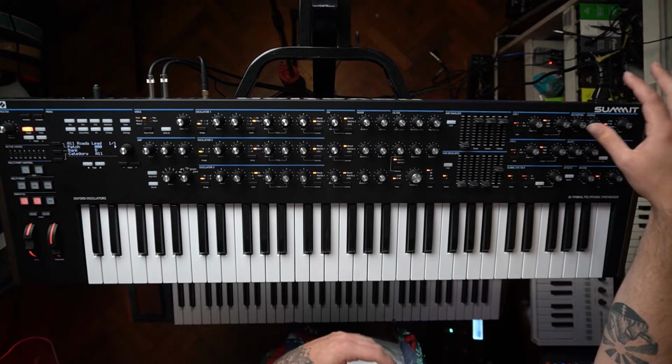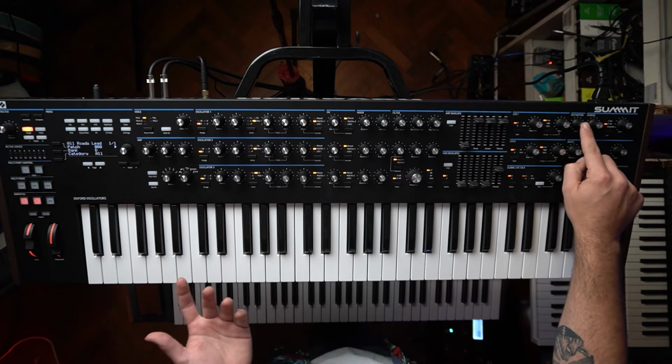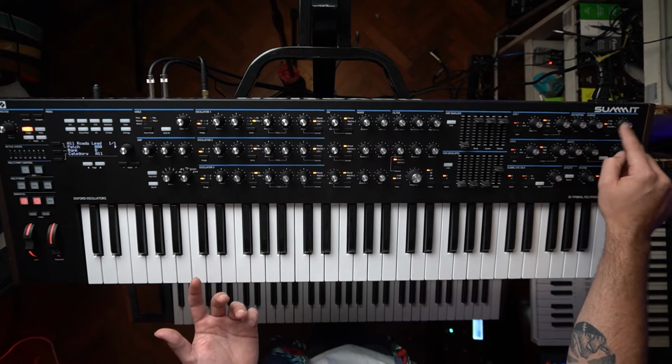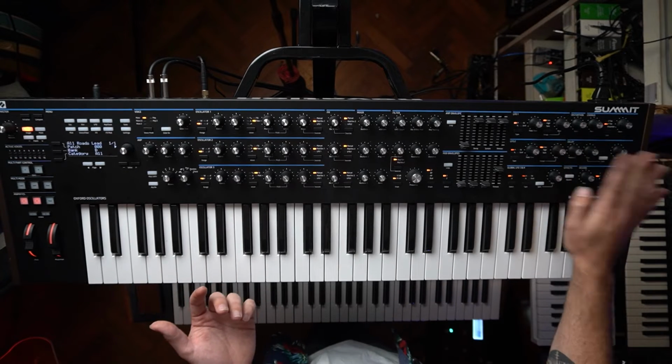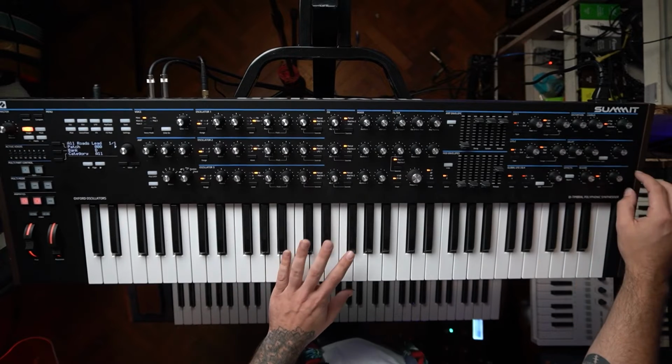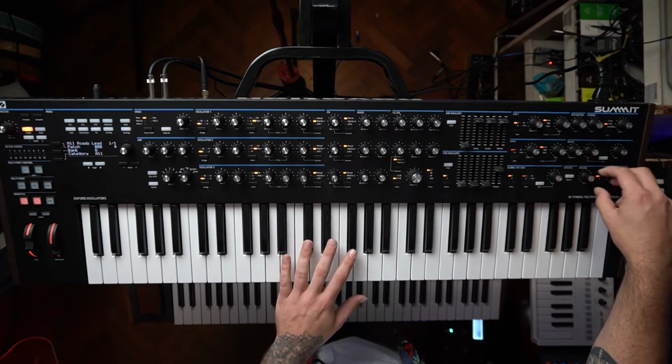Then we have the sections for the effects. Then we have this analog distortion, we have chorus, we have delay, we have reverb, which is really nice. Listen how big it sounds.